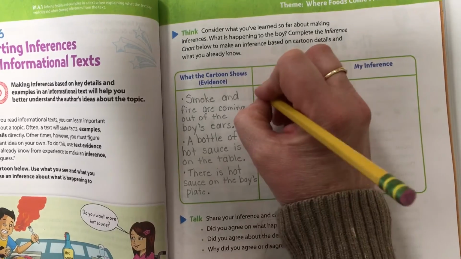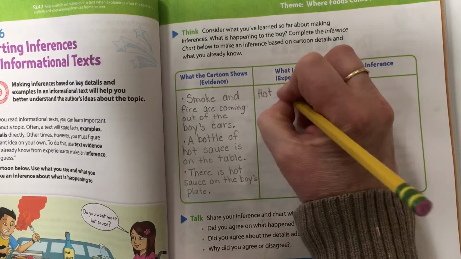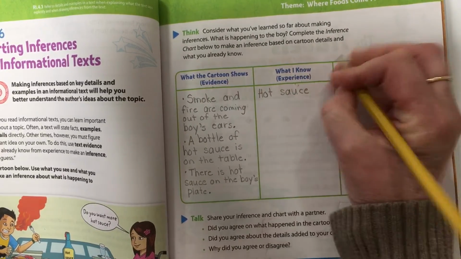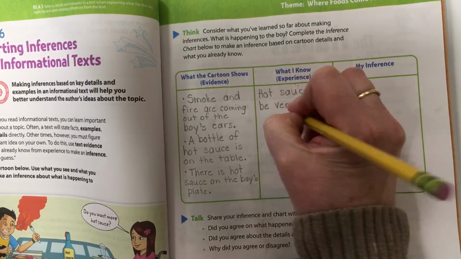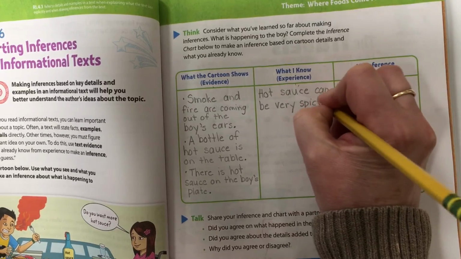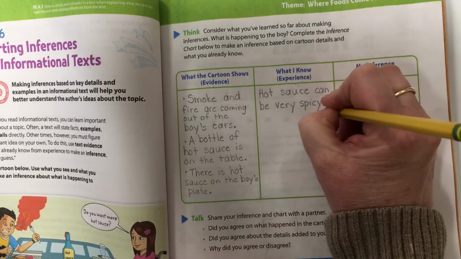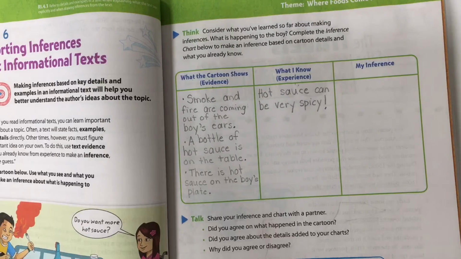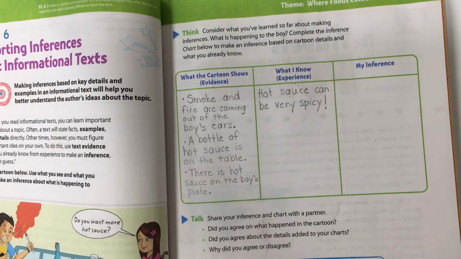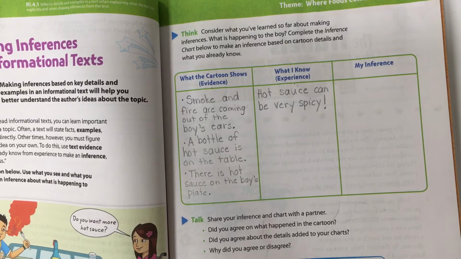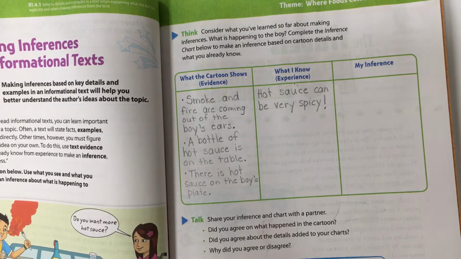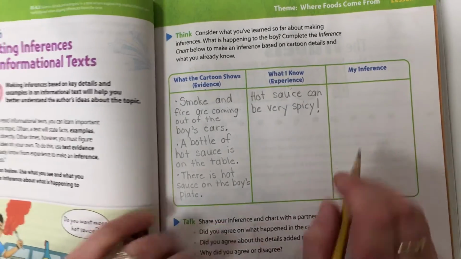So I'm going to write that down. I also know that if you use too much hot sauce, it can burn your throat, your tongue, your mouth. It can be very painful. So I'll write that down too.